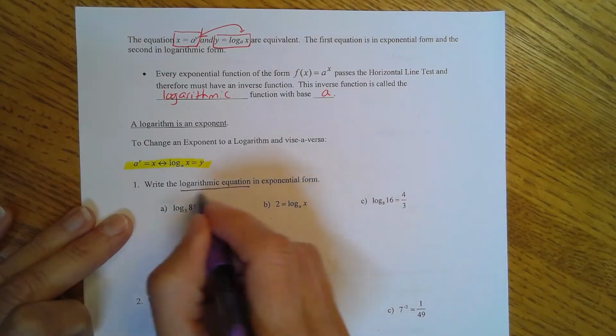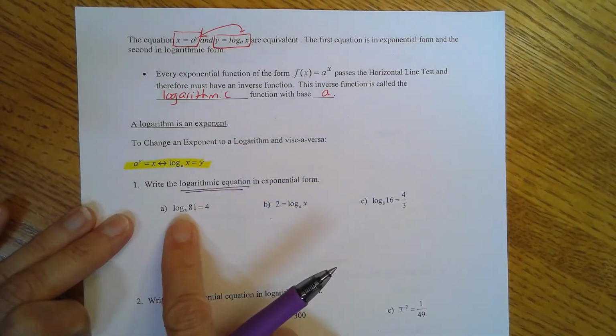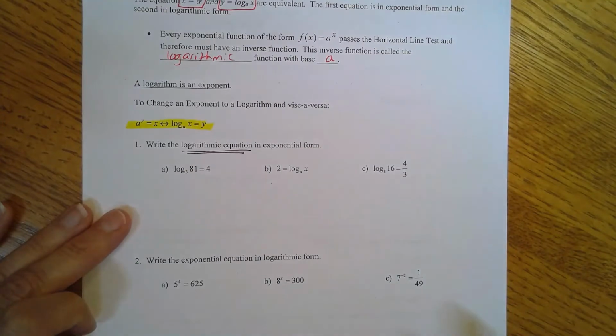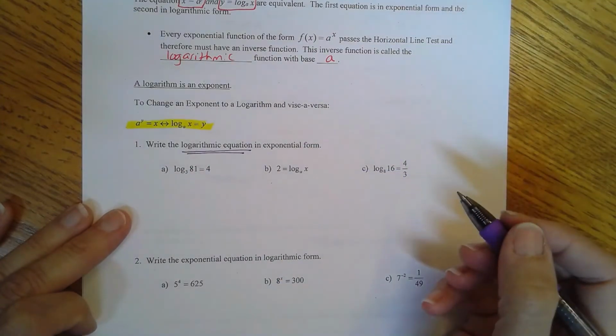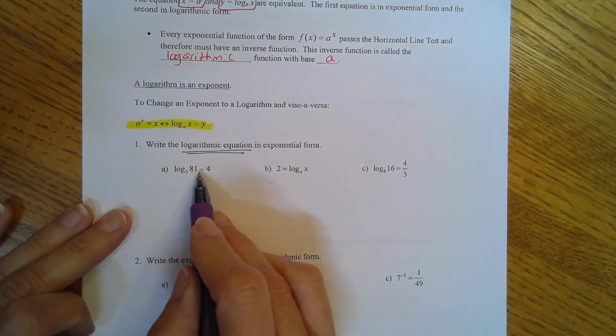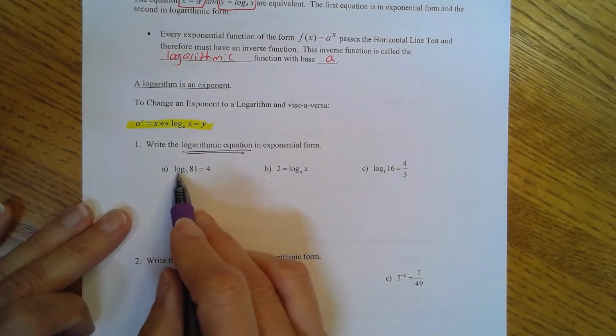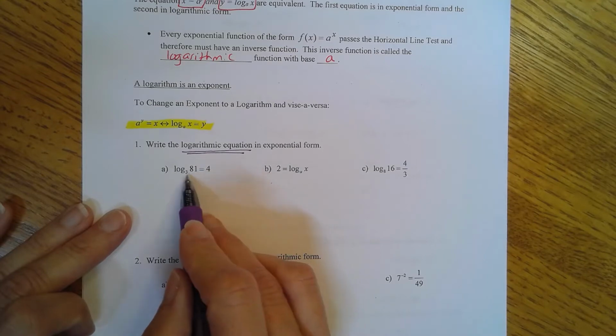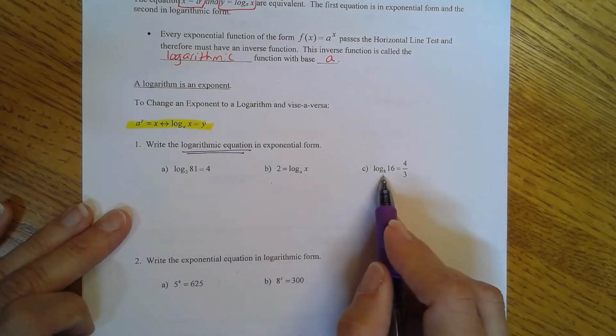So number one says write the logarithmic equation in exponential form. How do we know if we're given a logarithmic equation? You're going to see log, log, log. So you know it's a logarithmic equation, and we want to change it into exponential form. When you read this, we read this as log base b of a equals 4. So log base b of the argument equals 4. So we know that the base is always going to be the subscript. It's that smaller number that's going to be written below the log. So that is your base.